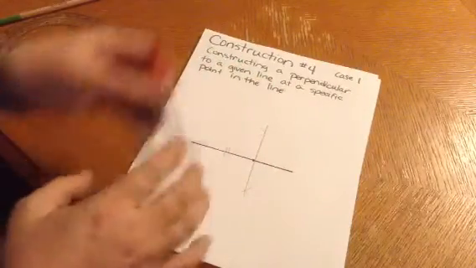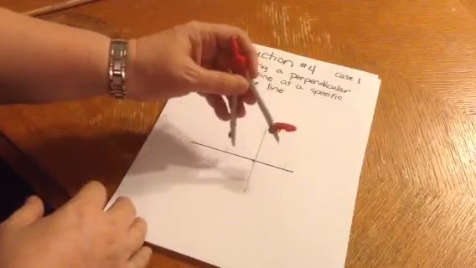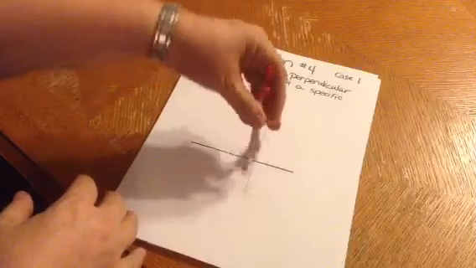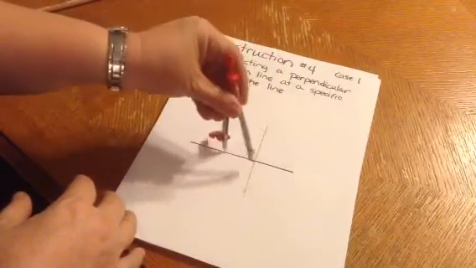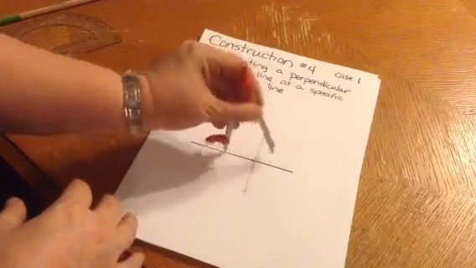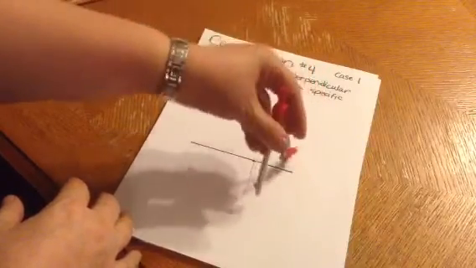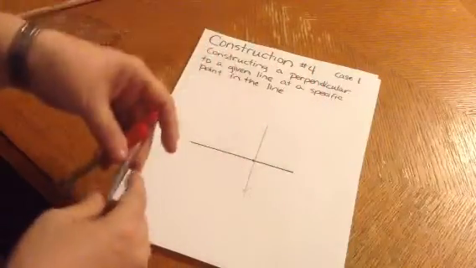And we just opened a little farther than half, we made this point our center, arced on either side of it, then came to one side, opened a little further than halfway, arced above and below, came to the other side with the same radius above and below, and then straight through there was our perpendicular.